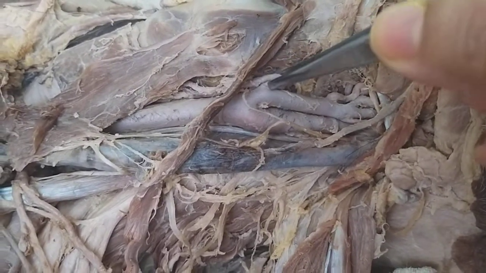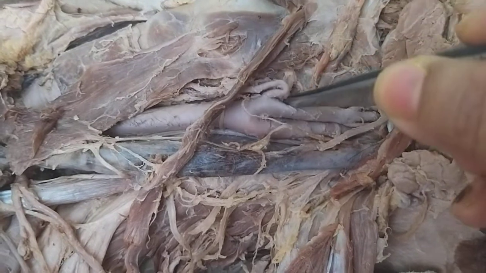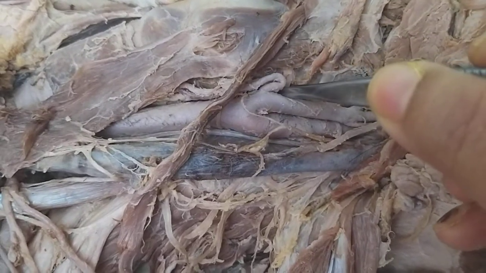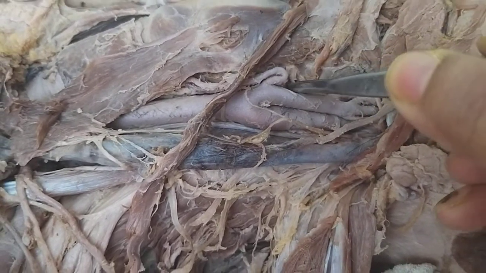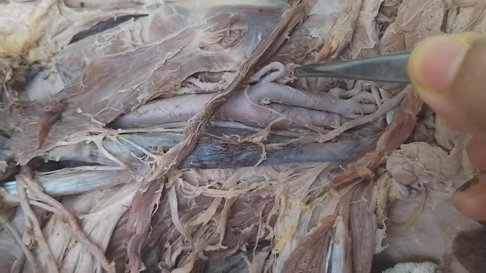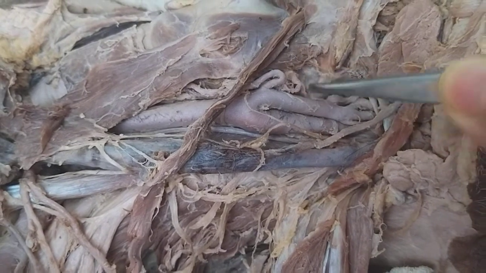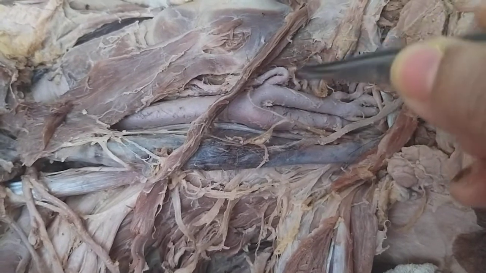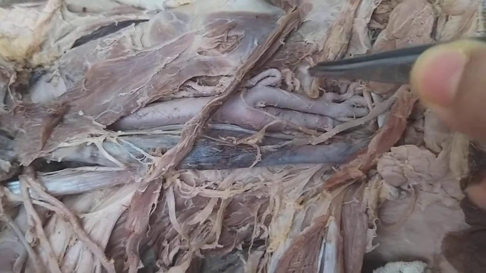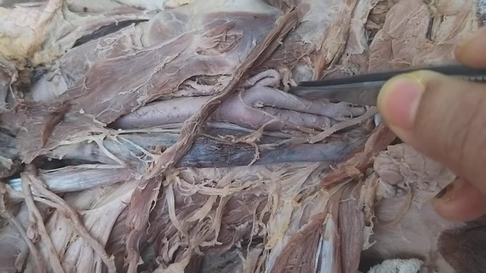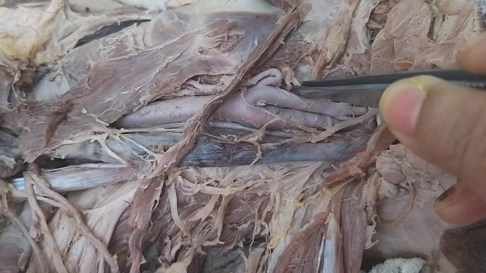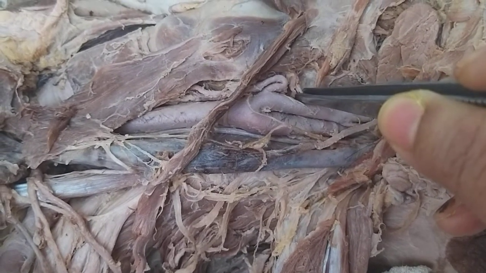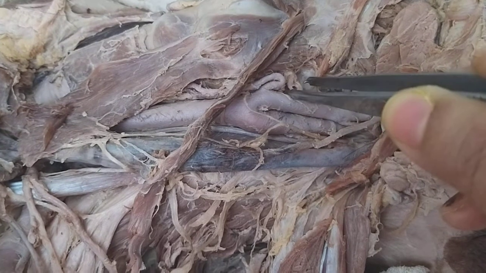The superior thyroid is providing the branch here. Superior laryngeal branch piercing the thyrohyoid membrane, and accompanying it is the branch of vagus, the internal laryngeal nerve.